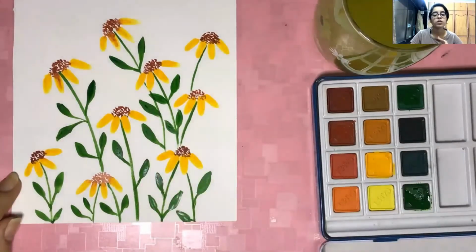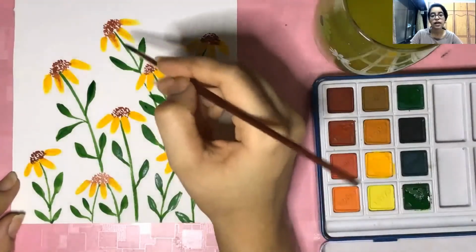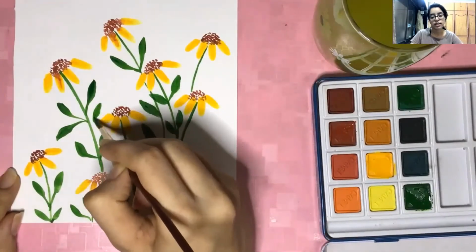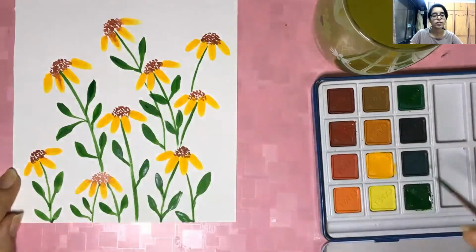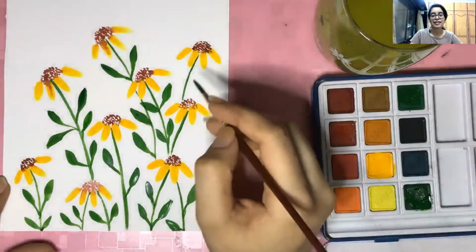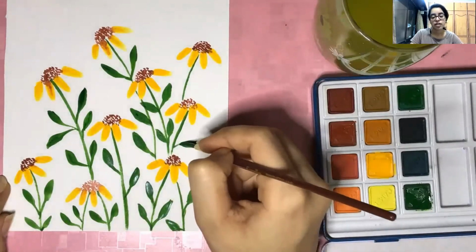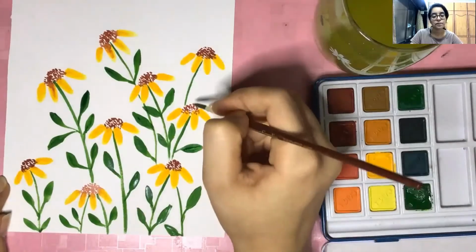You need not be absolutely perfect at it. It's fine if the shape of the leaf is different for different stems. It's fine as far as you're totally enjoying the process. So just make sure that you're enjoying the process nice and well.